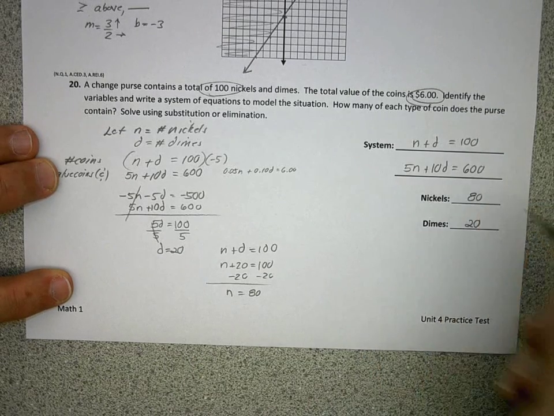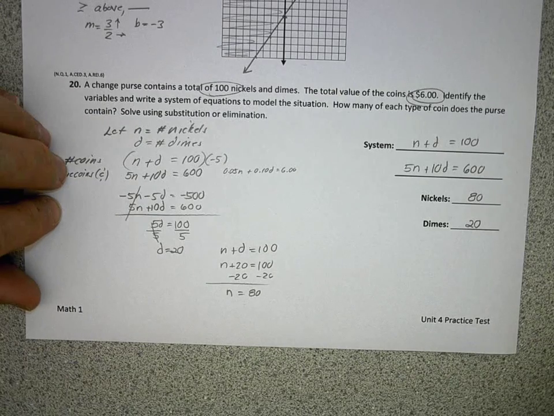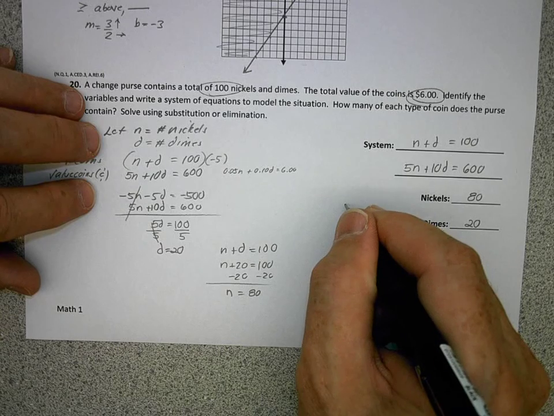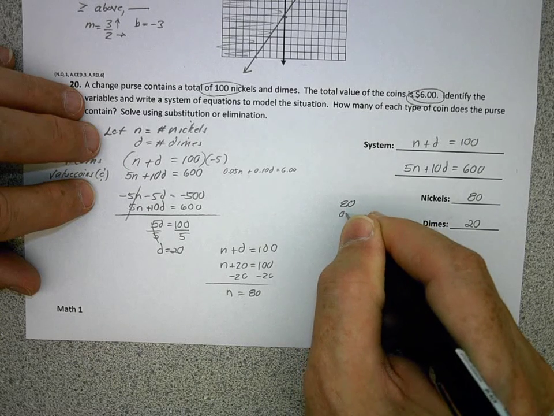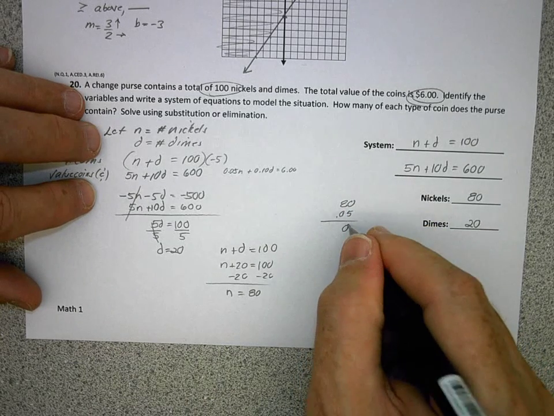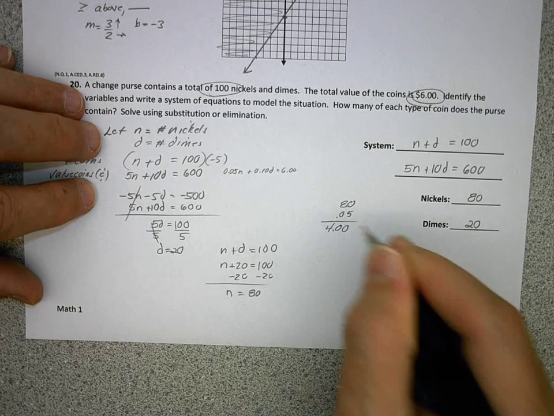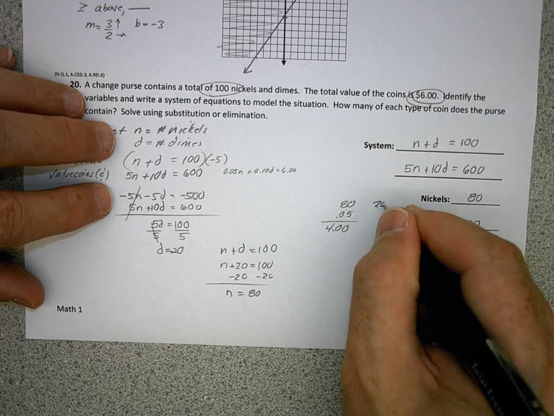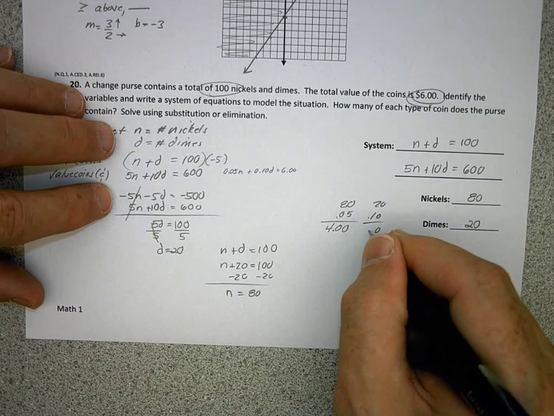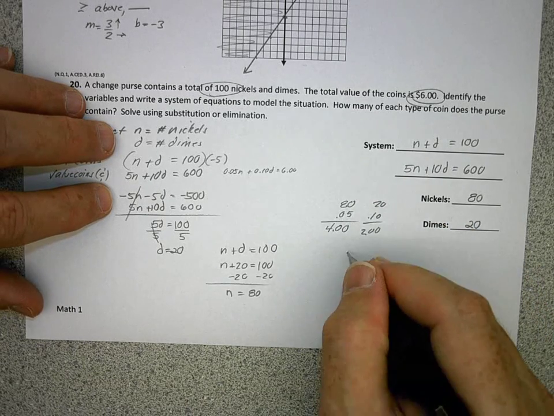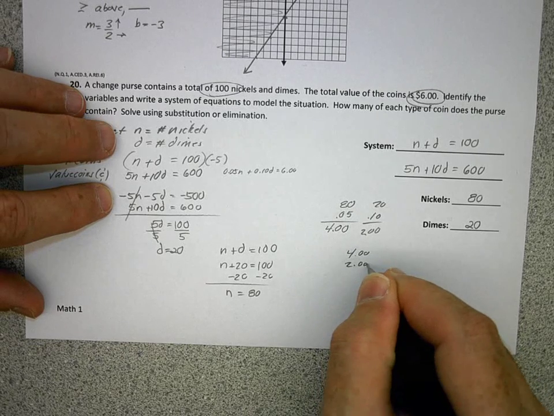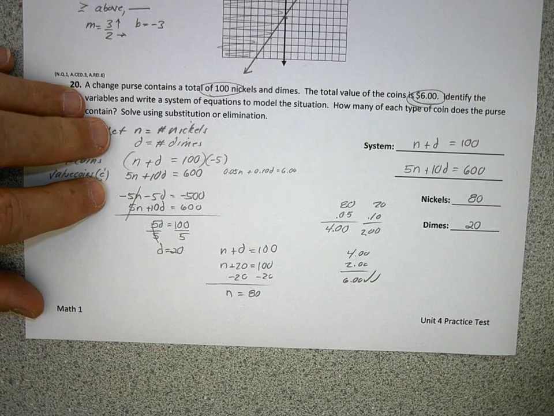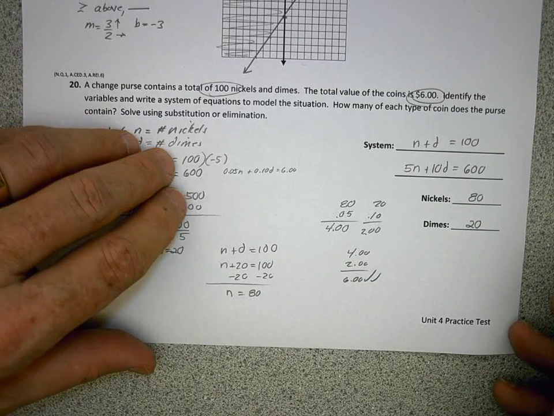Now, if I want to check it out, I can do it so. Let's check the value. 80 nickels times 5 cents is going to be $4. And 20 dimes times 10 cents is going to be $2. And $4 and $2 add up to $6 as we expected it to. So that's our answer for that equation. Okay? That's our coin problem.